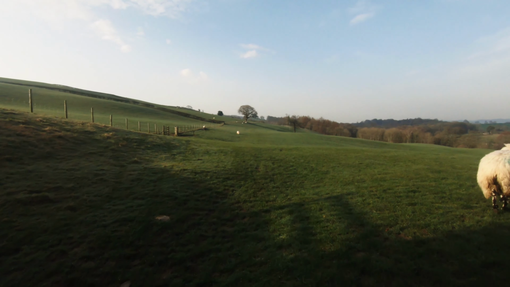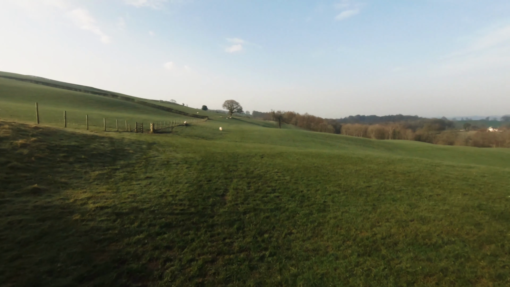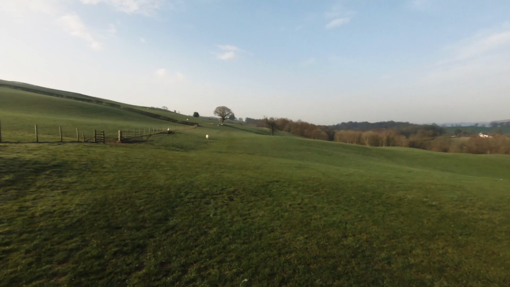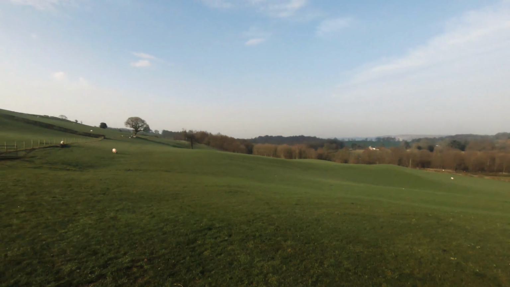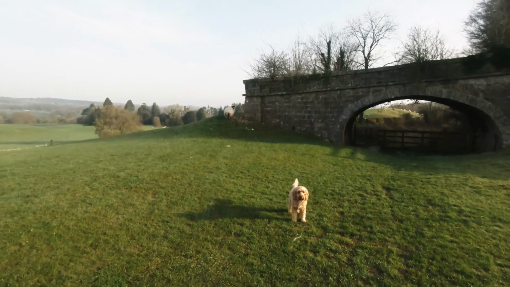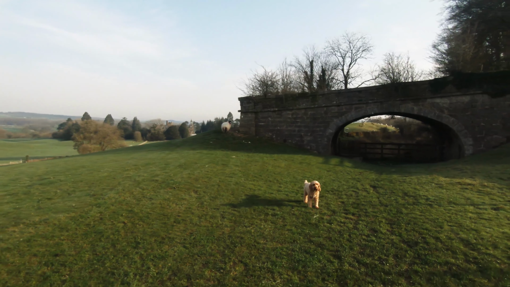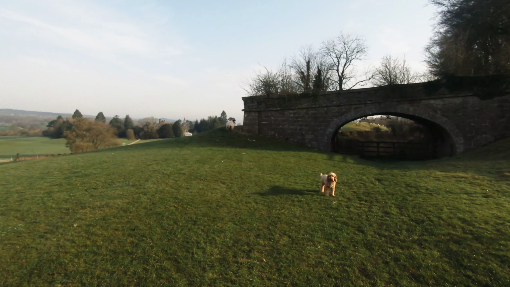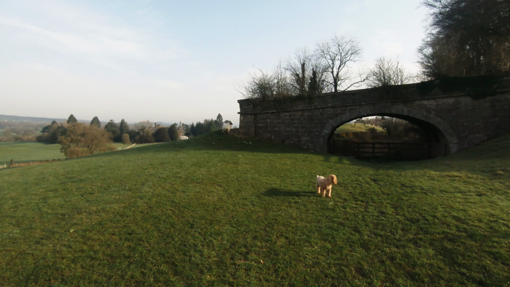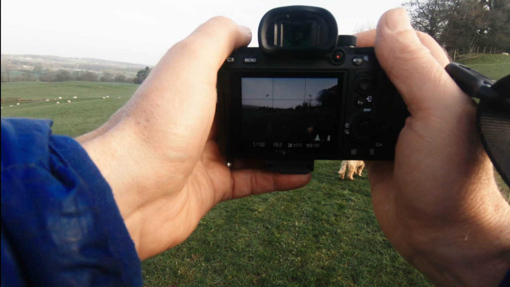I'm outside now, just come up along the old canal to find a suitable location to show you how I would use the histogram to check I've got the exposure right. You can see it's a beautiful spring day. Got my four-legged companion Obi with me again. And so we've got this canal bridge on the right. In the distance on the left you can see a place called Sedgwick House, which is a sort of fine Victorian mansion.